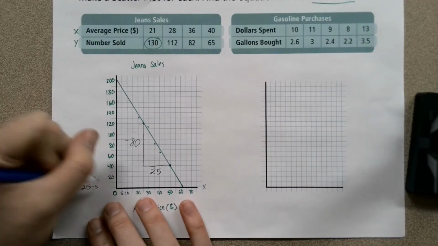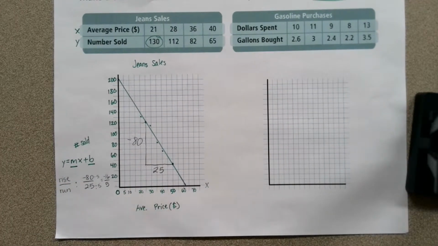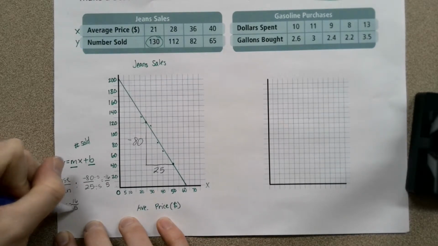Giving us a negative 16 fifths. And we're going to leave our slope as that. It happens to be just that. So m is going to be negative 16 fifths.